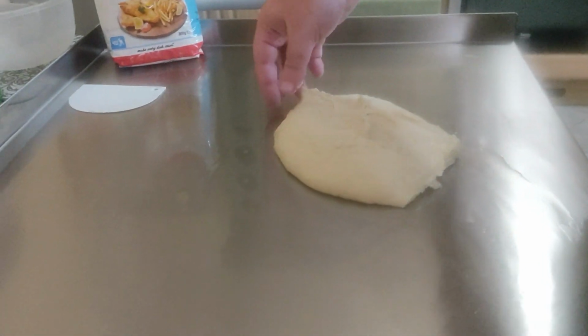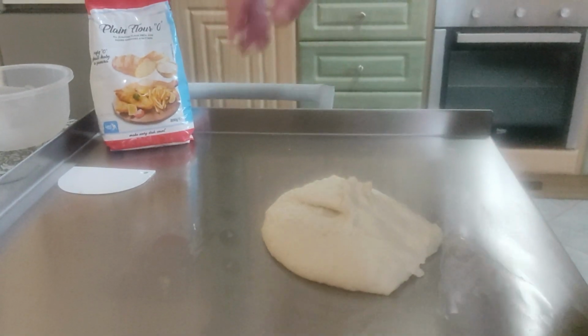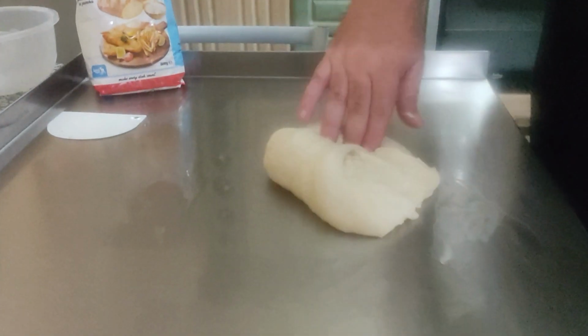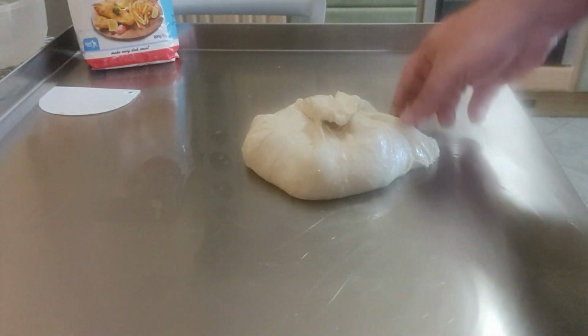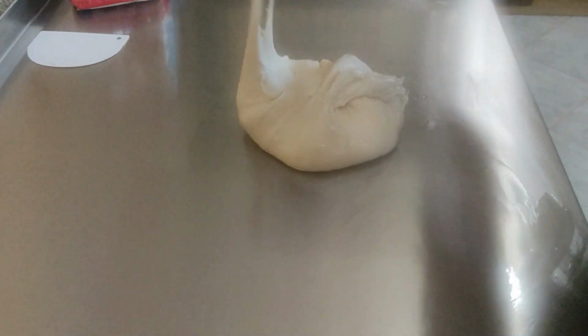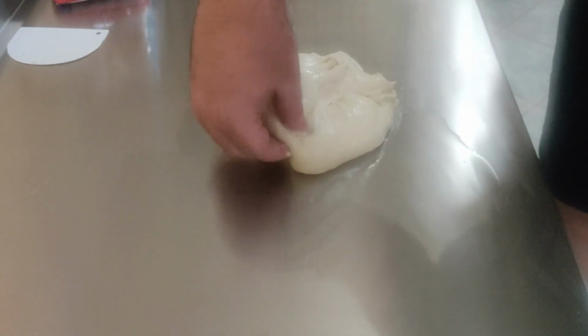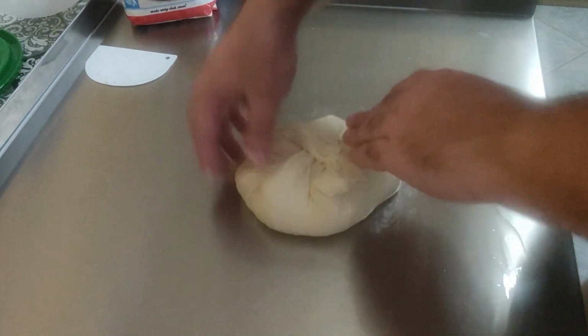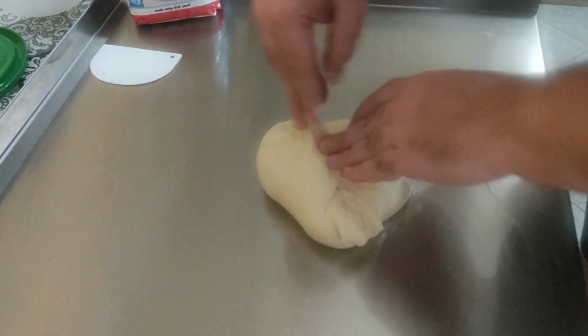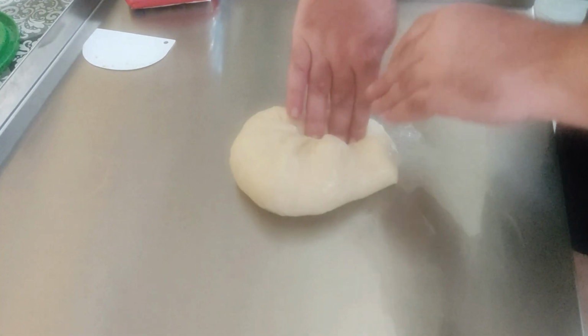So the easiest way is that you take the corner and you put it at the center. Can you see? Like we did at the beginning with the spoon, but manually. Can you see? We continue. This is the easiest method that you can use. Don't be worried to touch it. The faster you touch it, the less it will be sticky.